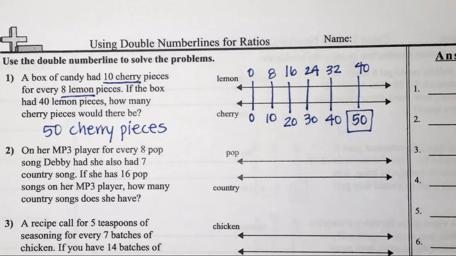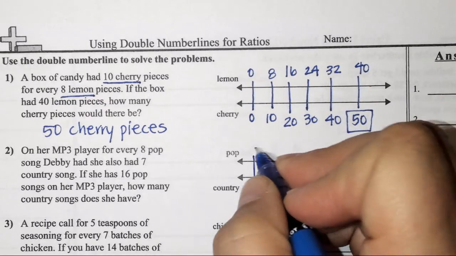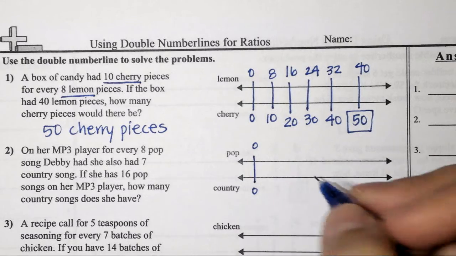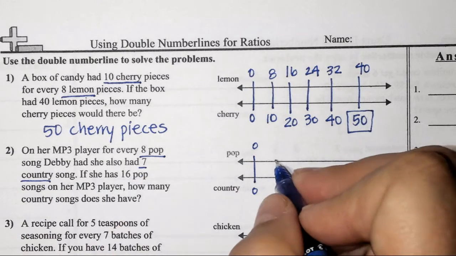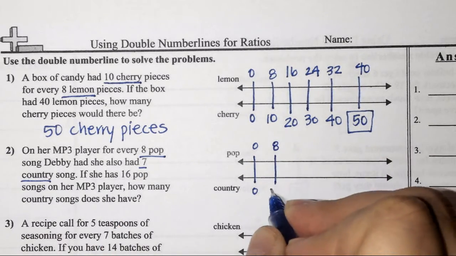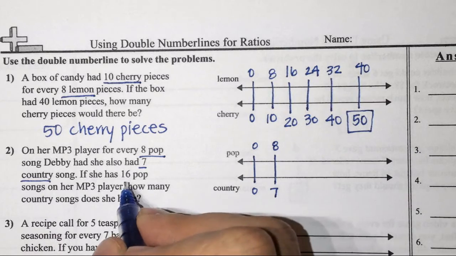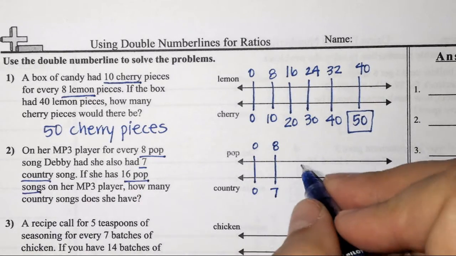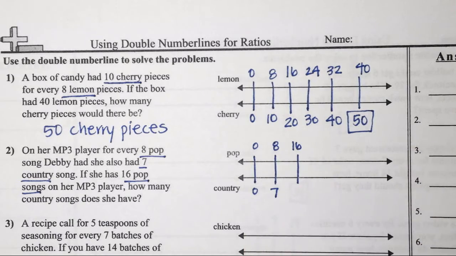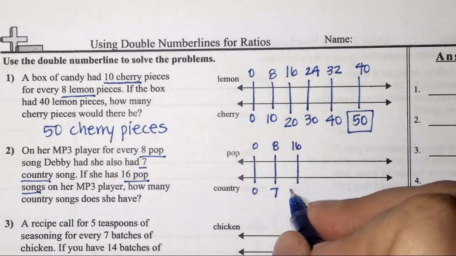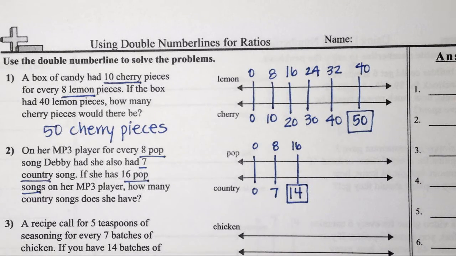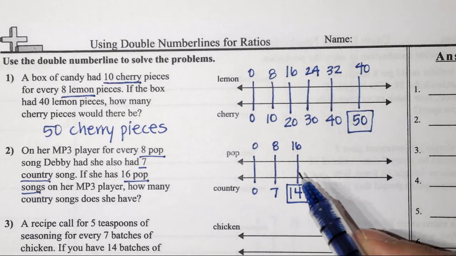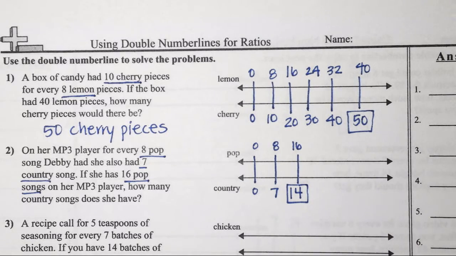Okay, let's look at the second one. Where does our double number line always start? 0, 0. Okay? So we have 8 pop songs and 7 country songs. So 8 pop songs to 7 country songs. And it says if she has 16 pop songs, yes, this one will be short. How many country songs would she have? 14. And that's it. This is extremely similar to a ratio table, except we're going in numerical order, and we're not jumping around.